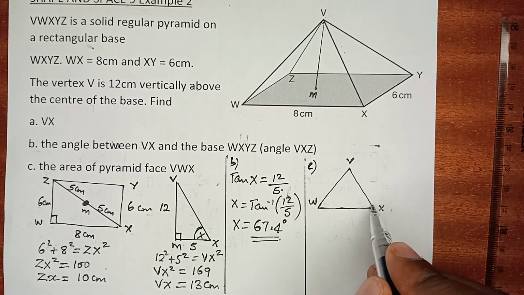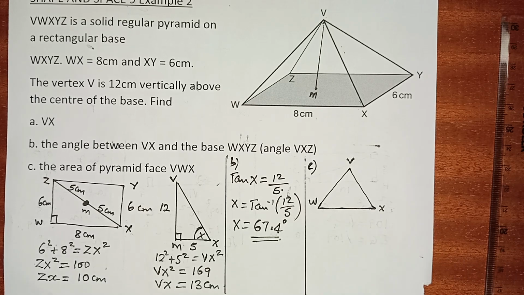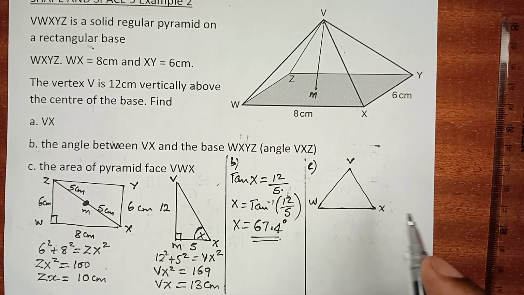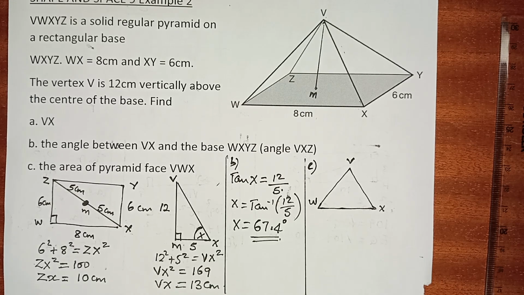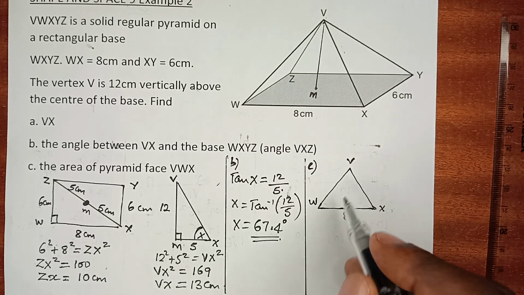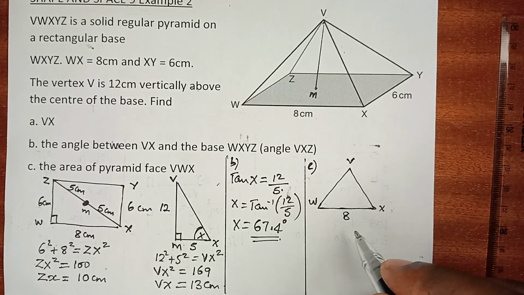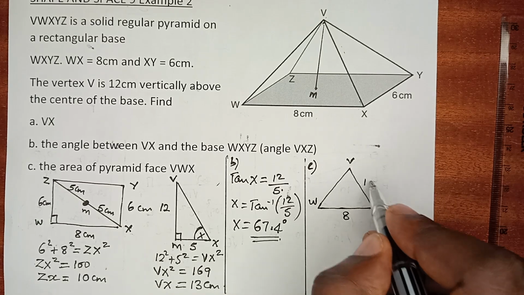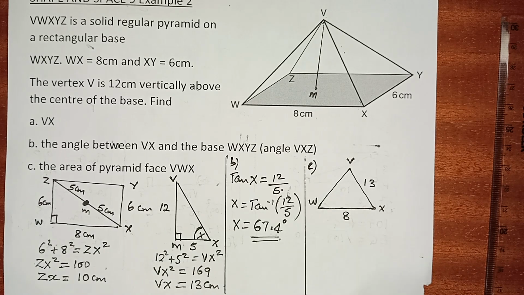And normally, we know two formulae to get the area of a triangle. There is half times base times the perpendicular height, or there is half AB sine C. I don't think we can use half AB sine C because we don't have that angle either. But we have the base, which is 8. And we can always calculate this now that we know exactly what VX is. This is 13. VX is 13.